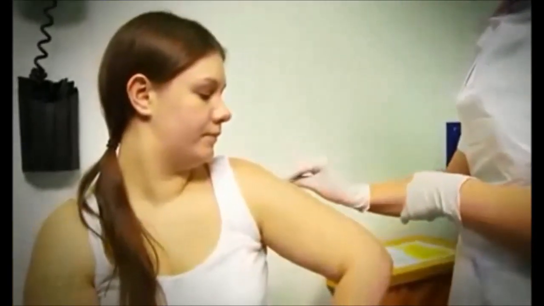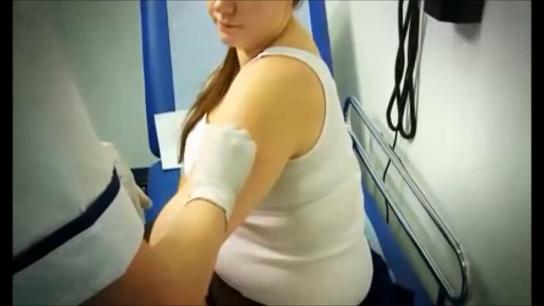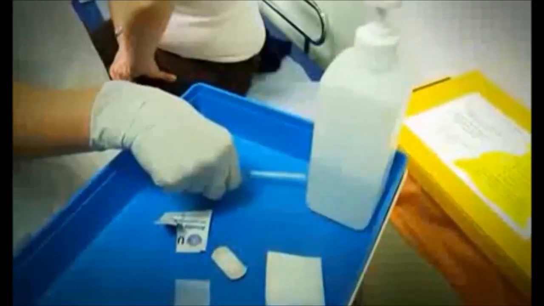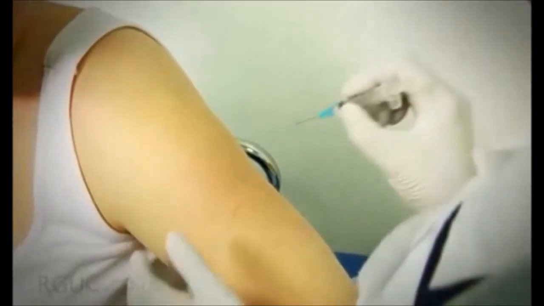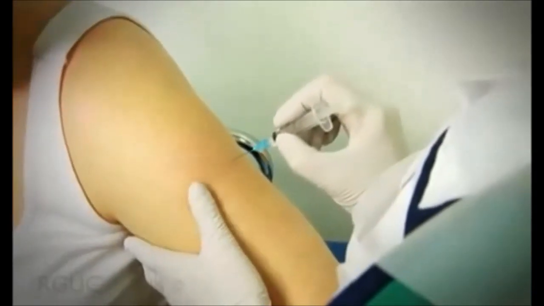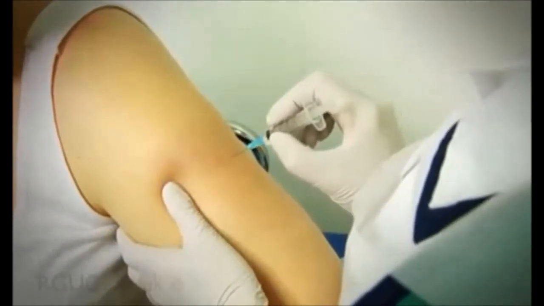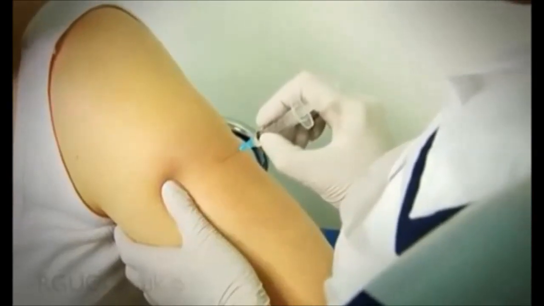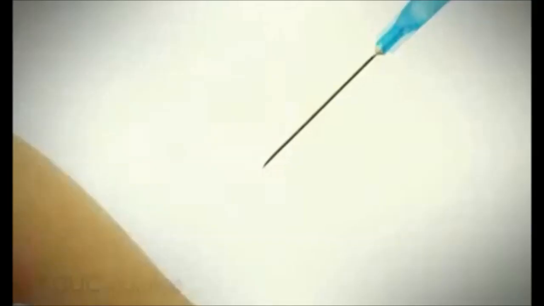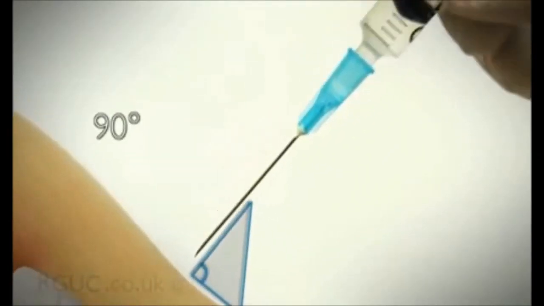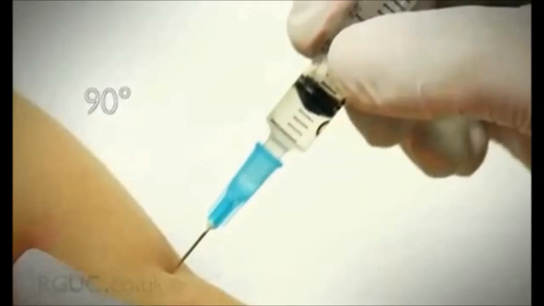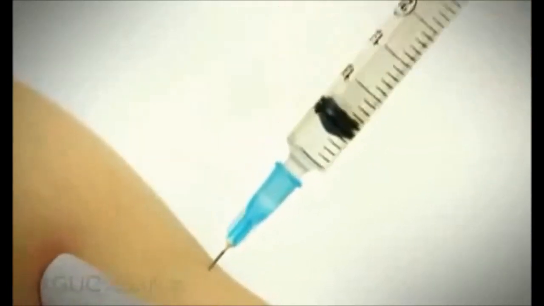Clean the intended injection site with an alcohol-based skin cleansing wipe and leave to dry for 30 seconds. Remove the sheath from the needle. Using your non-dominant hand, pull the skin away from the intended site, moving the cutaneous and subcutaneous tissue by approximately 1 to 2 centimeters. Hold the syringe in your dominant hand like a pen and insert the needle into the skin at a 90-degree angle, ensuring that 1/3 of the needle is left outside.